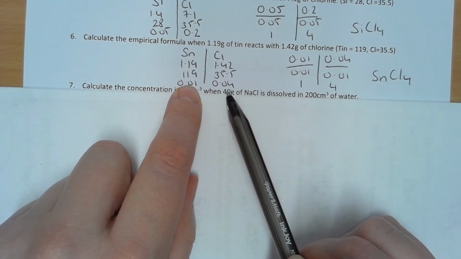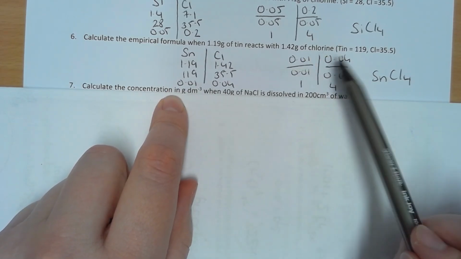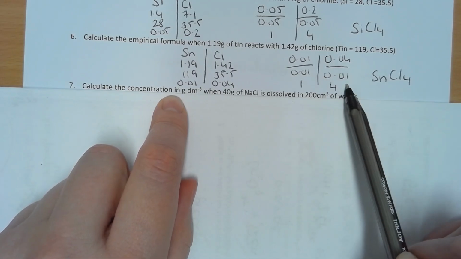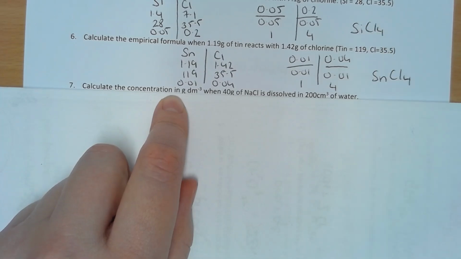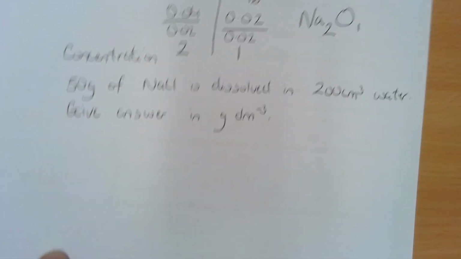Of these two numbers, which is smaller? 0.01 is smaller, so I divide both numbers by 0.01, I get 1 and 4, so I have a formula similar to above. I get SnCl4.